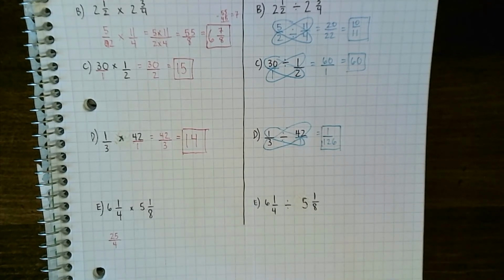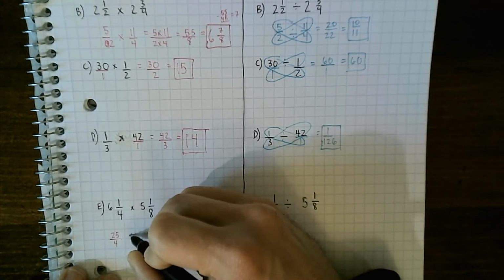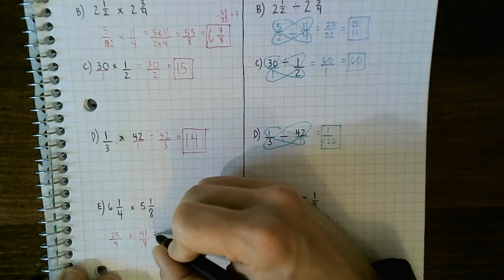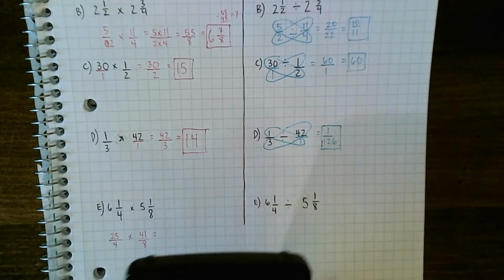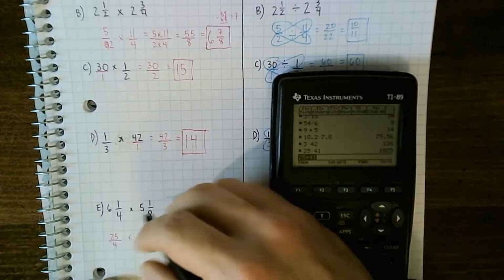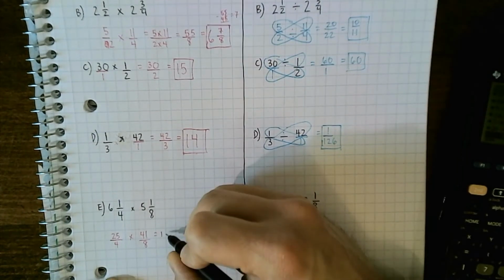All right, so you pause the video. Now you're ready to go. Let's see if you did this correctly. You should have 41/8. And then we just multiply our two numerators, 25 times 41. And I'm going back to my calculator again, making sure I get it right. 25 times 41, I get 1,025 on top. Didn't think we were going to get that big of a number, did we? Over 32 on bottom.